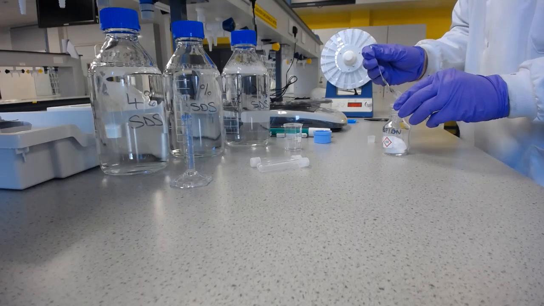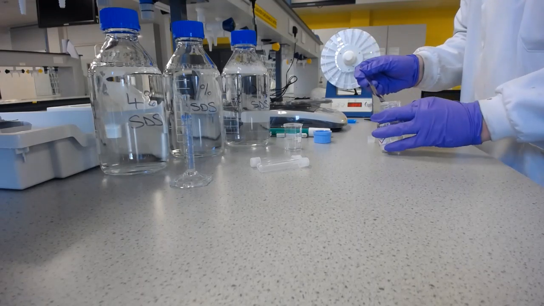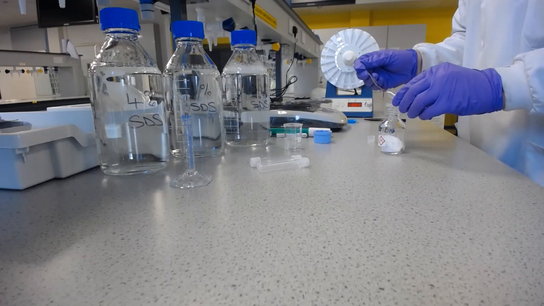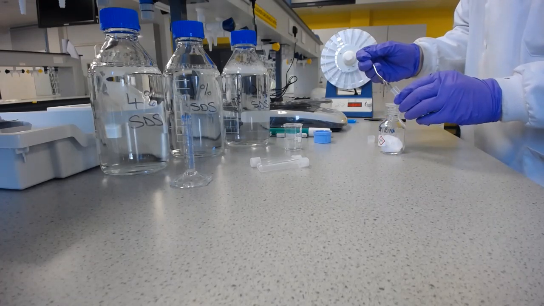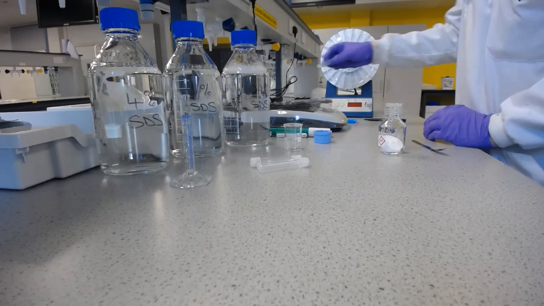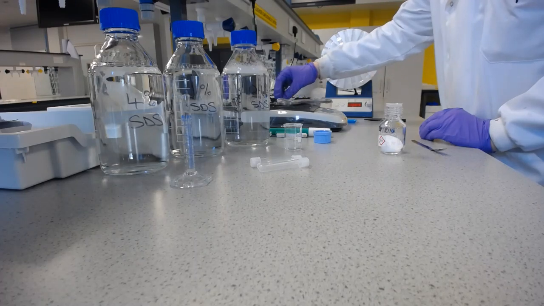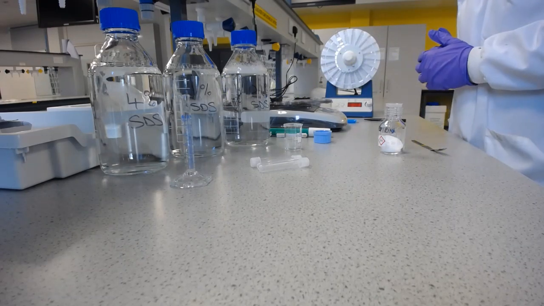And if you make a note of how much you put in with one spatula full and how much that weighed, it makes it quicker for you to then weigh out roughly to the right amount, knowing how much each spatula full will put on as a mass. Let's try and get that in the middle. Okay.